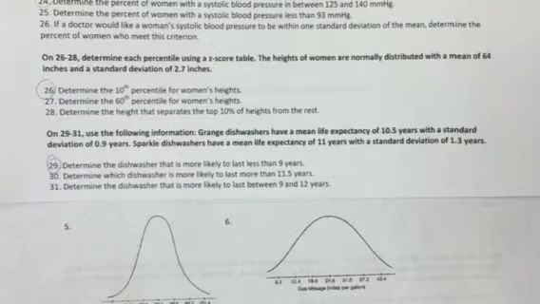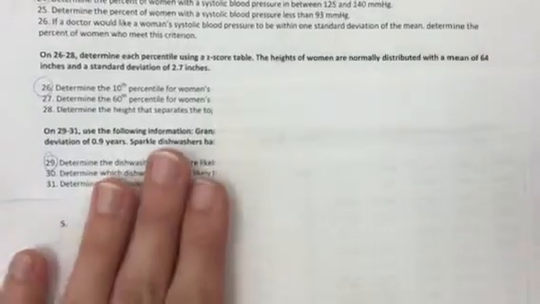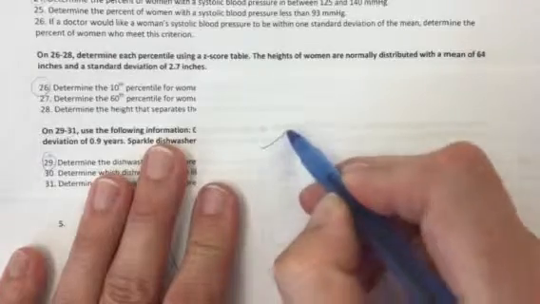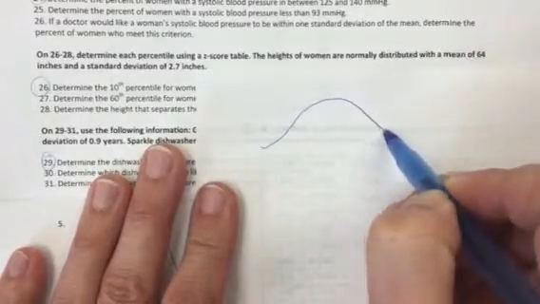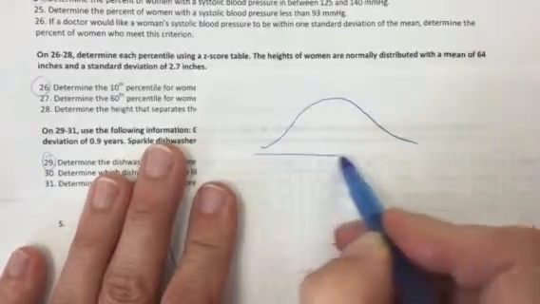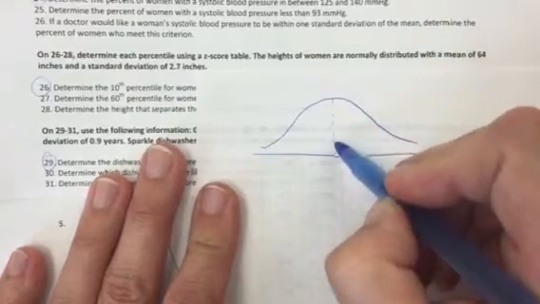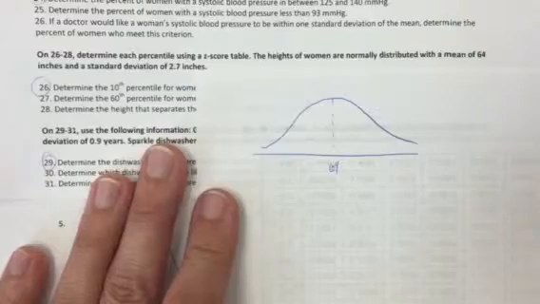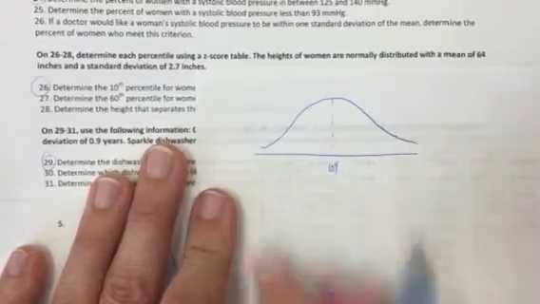So again, I just like to see this. I like to visualize it. So before I even look at the problems, we've got a normal distribution, right? And by now this should be so common. Normal distribution means bell shape. A mean of 64 means that goes right in the middle. Standard deviation, I should go 3 up and 3 down.